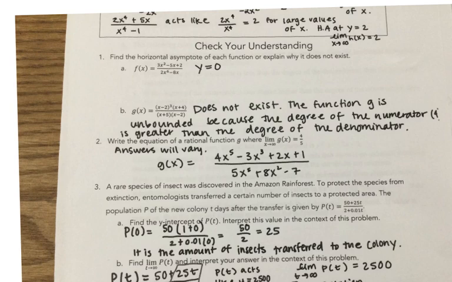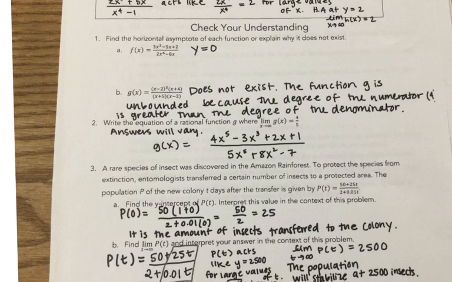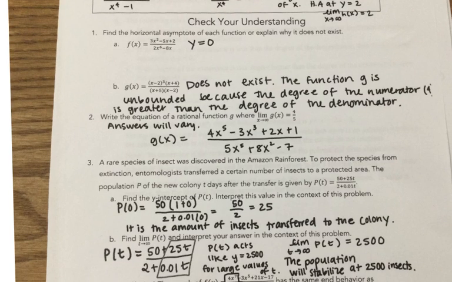There's a max value of 2,500, or the way they say it is the population will stabilize at 2,500. Right? It's not going to ever get above that. You see why peak's not great? This is the better way to phrase that with an asymptote.